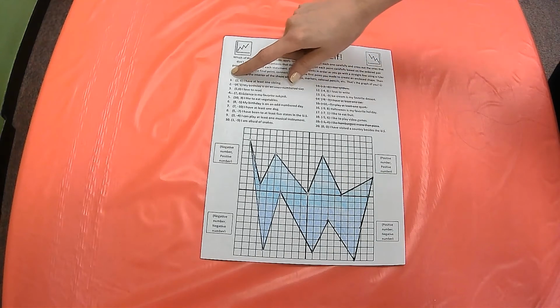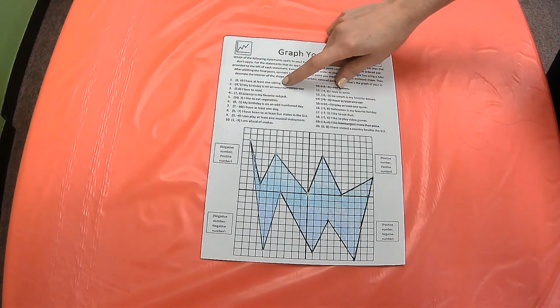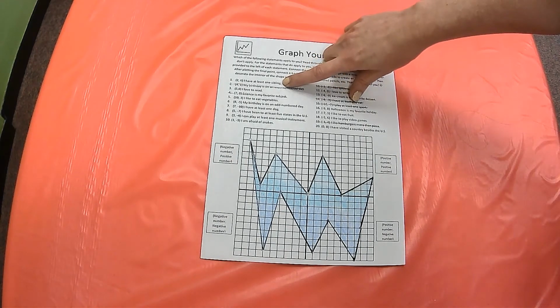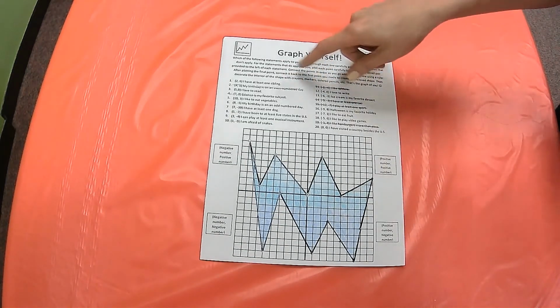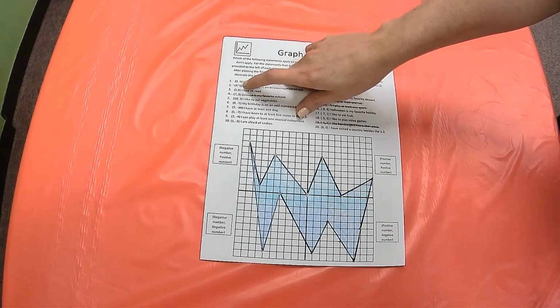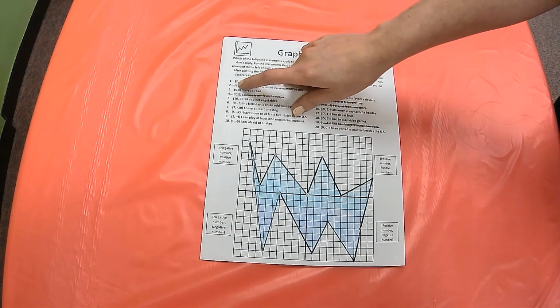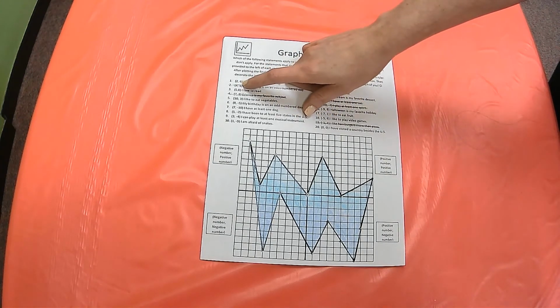Okay, so statement number 1 says, I have at least one sibling. And that is true. I have one older sister. Hello to her if she's watching. And the ordered pair for this statement is 2, 6.